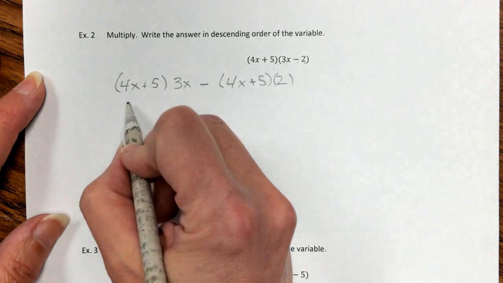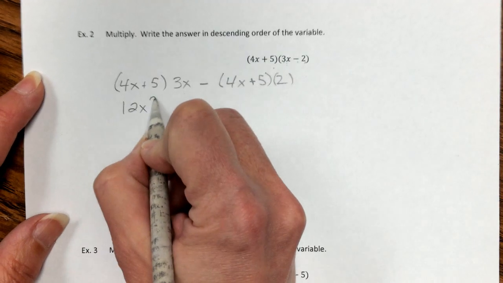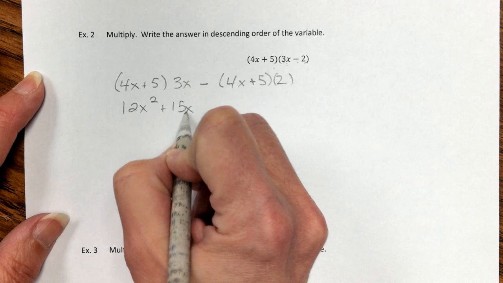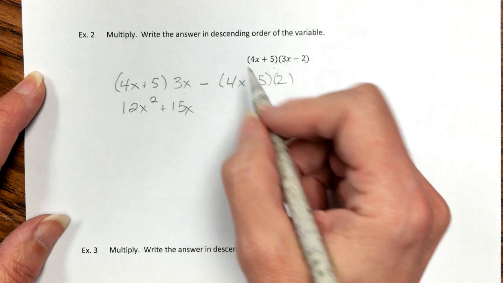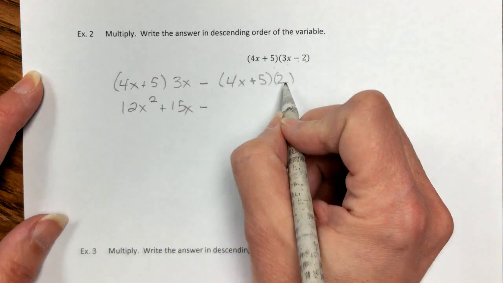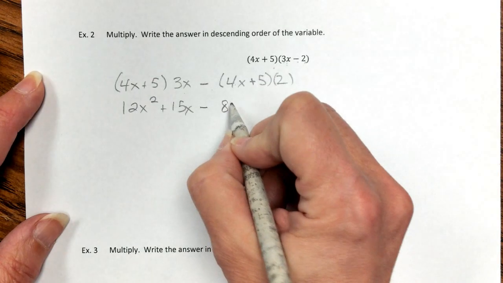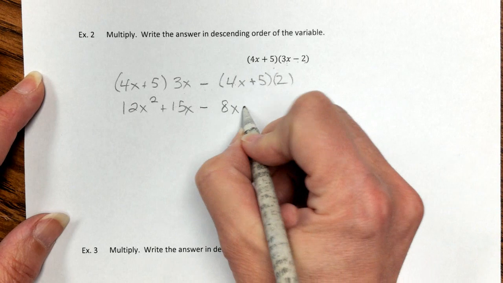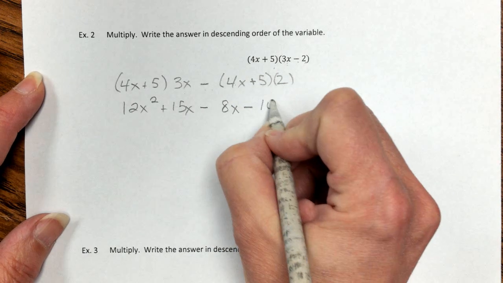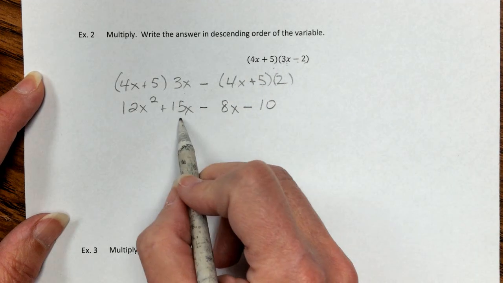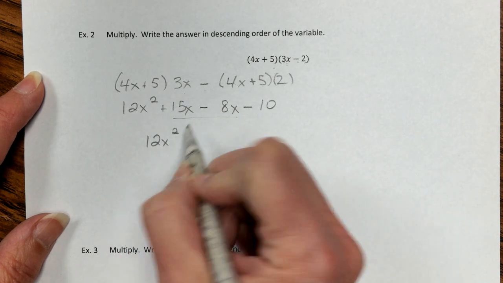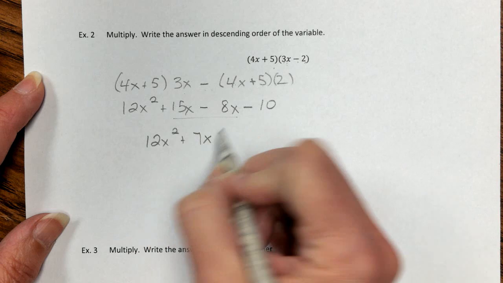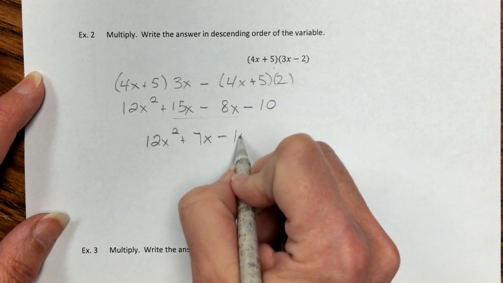So that would be 12x squared plus 15x for the first two, and then minus 2 times 4x is 8x, but also minus 2 times 5, which is 10. And then these two are like terms. So we add those. We have 12x squared plus 7x minus 10.